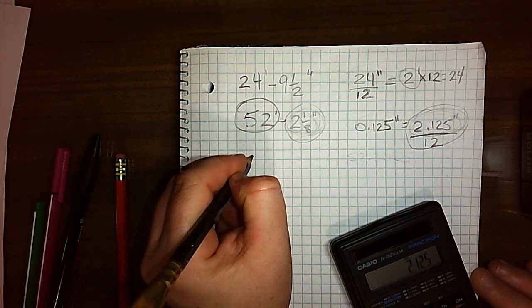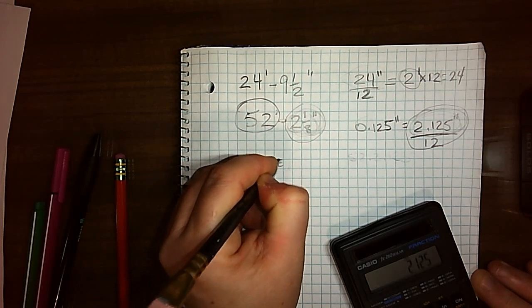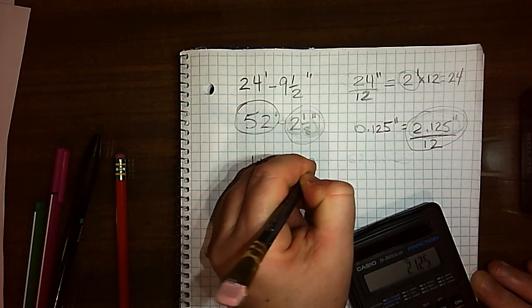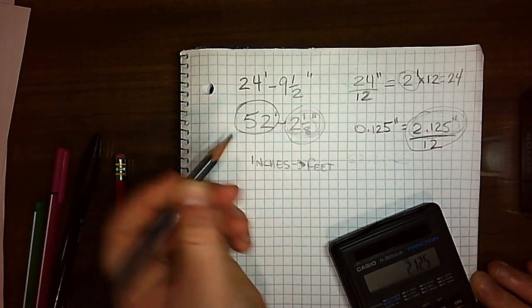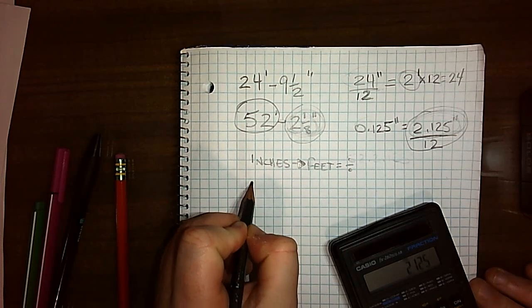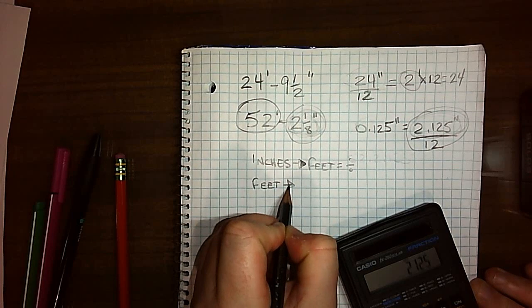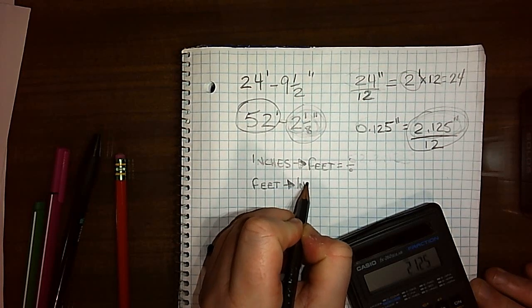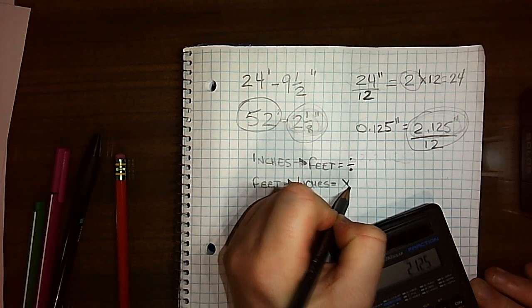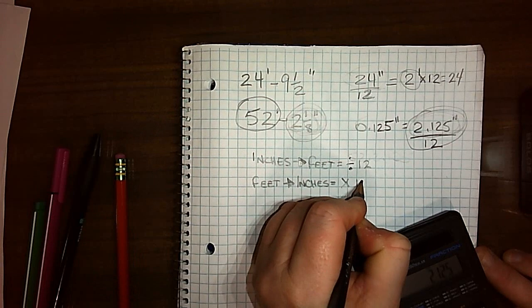Okay, so inches to feet. Actually, maybe if I write that down for you. Inches to feet equals divide. If I want to go feet to inches, I'm going to multiply, right? Divide by 12, multiply by 12.